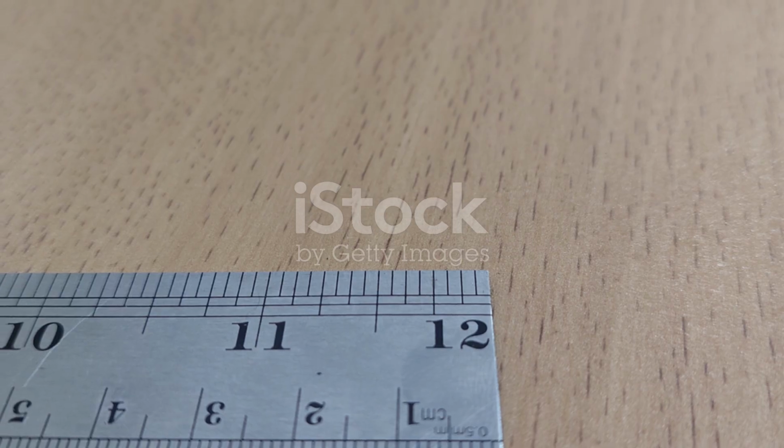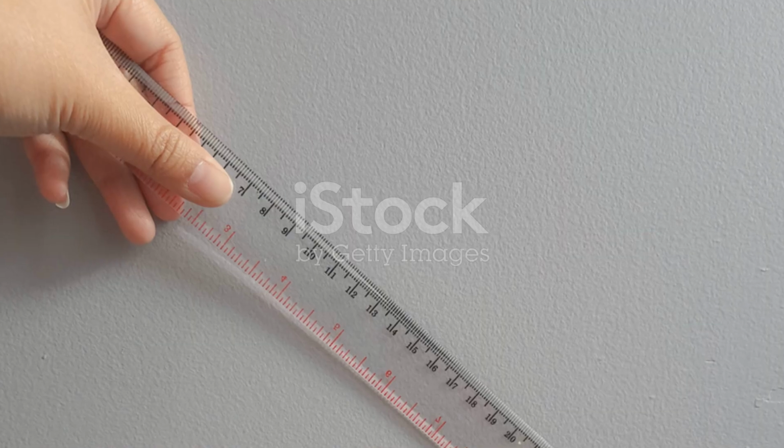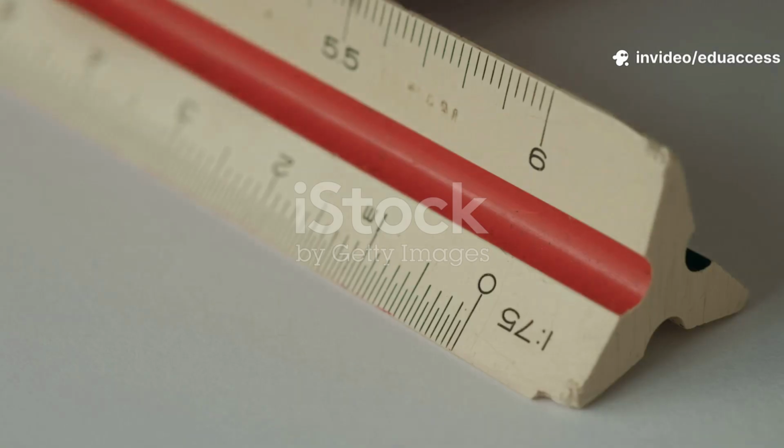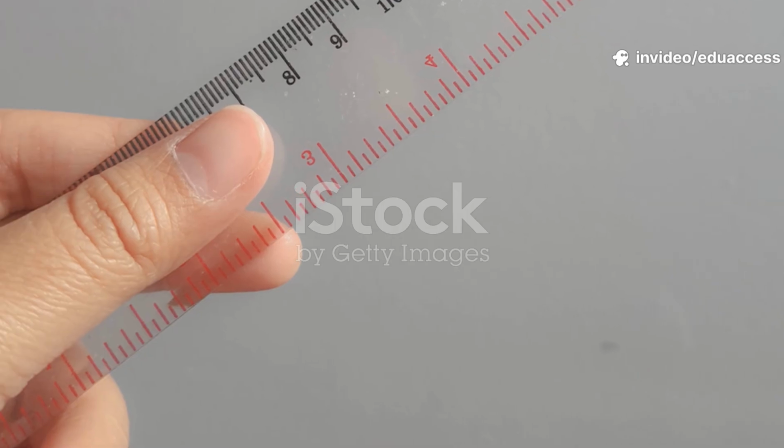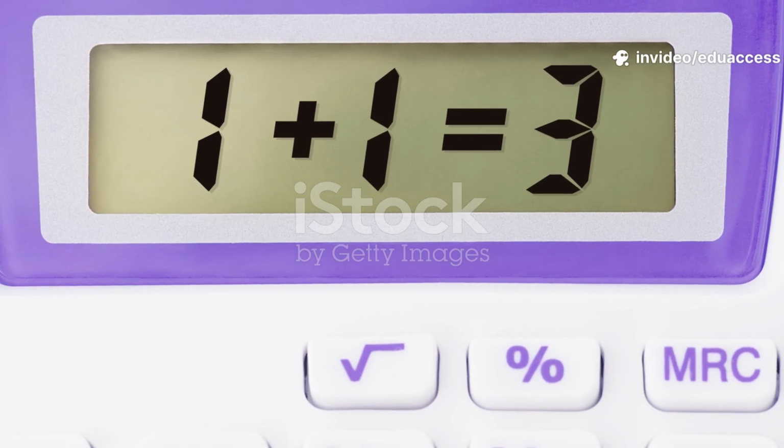Here's another tip. If the object you are measuring is longer than your ruler, mark the end of the scale, then shift the ruler and continue measuring from that point. Add both lengths to get the total measurement.